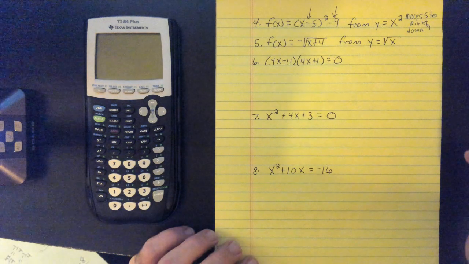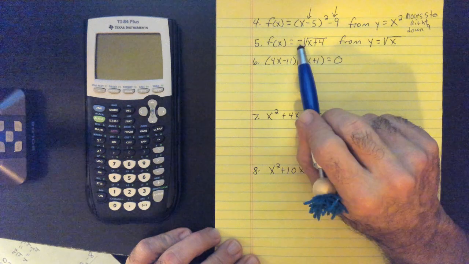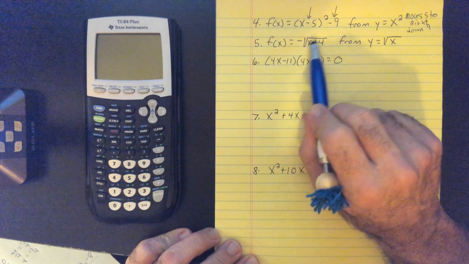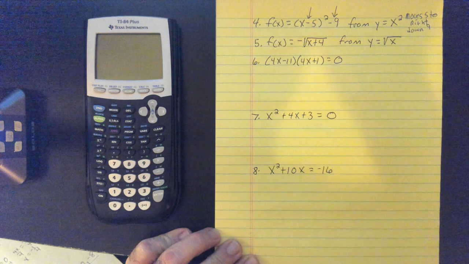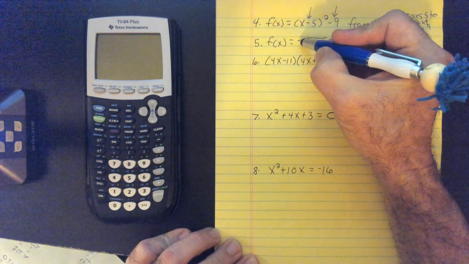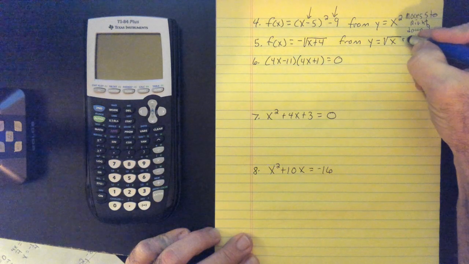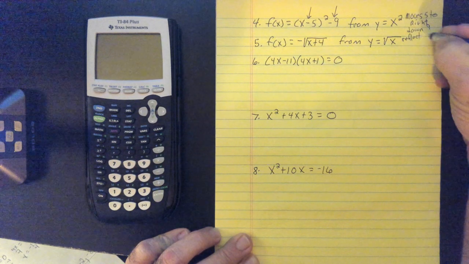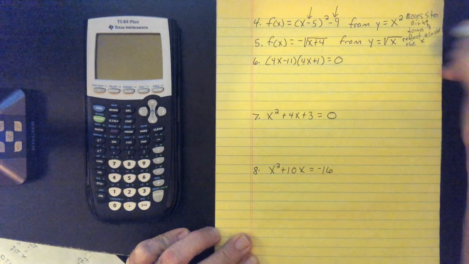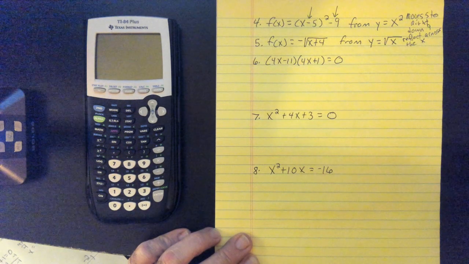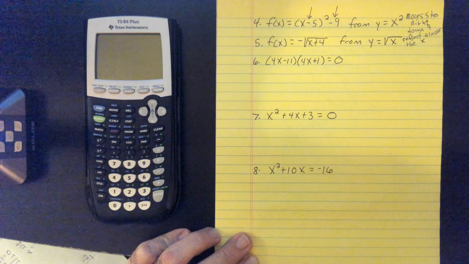Alright, number 5 is the same type of question. They gave me y = −√(x + 4) from the graph of y = √x. Alright, so that negative on the outside is going to reflect me across the x-axis. And y'all haven't even learned how to reflect across the y, so you cannot pick anything that says the y-axis on that.